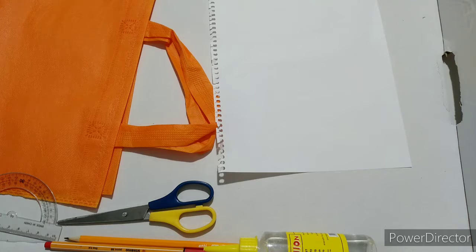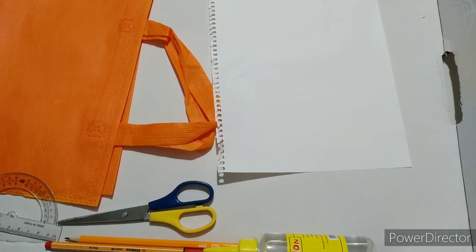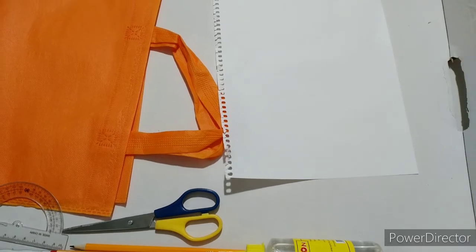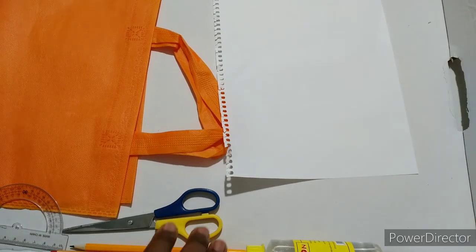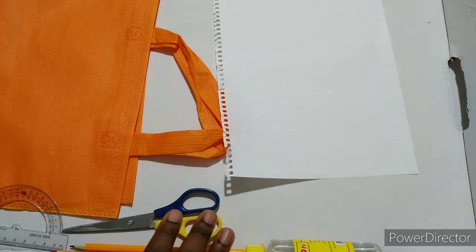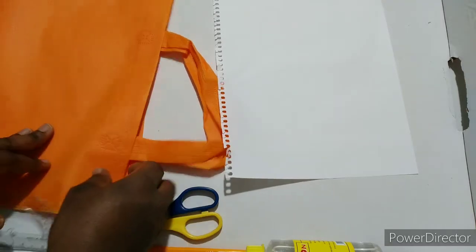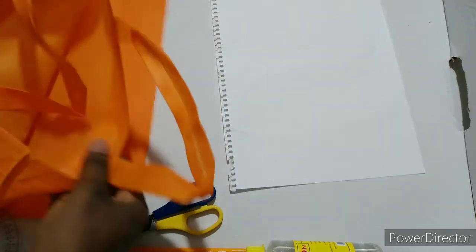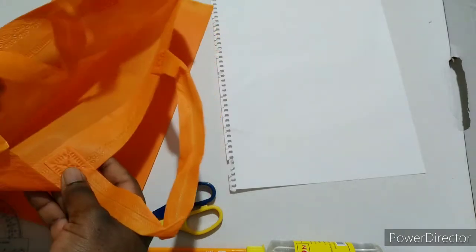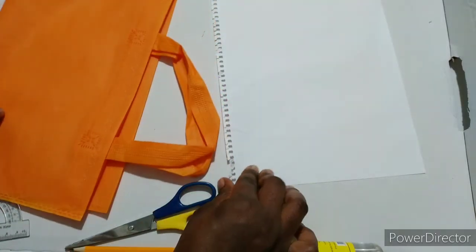Today we'll be learning how we can teach numbers to our kids. You can see the materials that I have here. These are the things that we'll be using to prepare our lesson. This is a transparent bag, and this is a plain sheet.